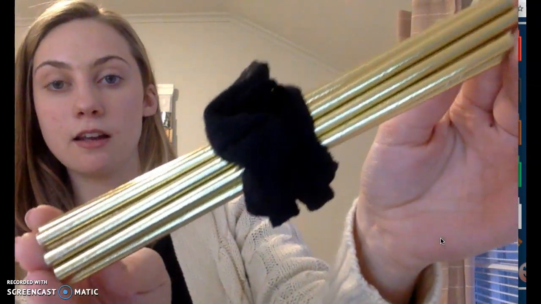A bundle is how many? 10. So to create a bundle, we have 10 straws put together, and I'm going to tie these together. See what that looks like? This is now a bundle of 10.